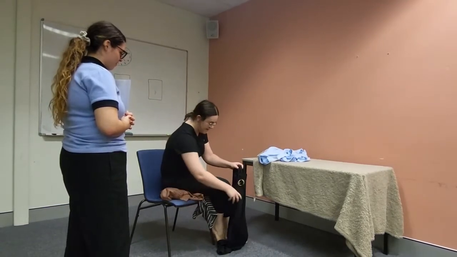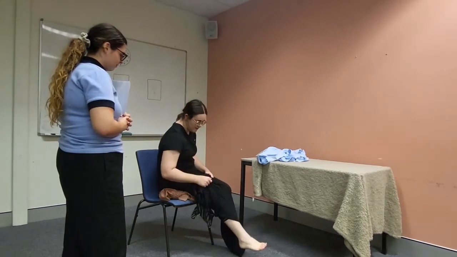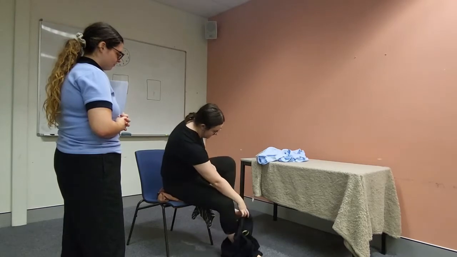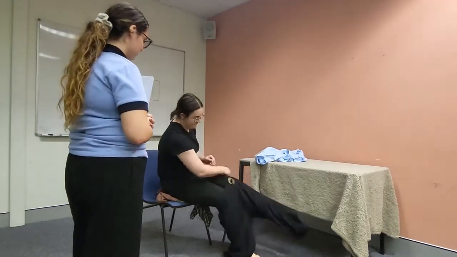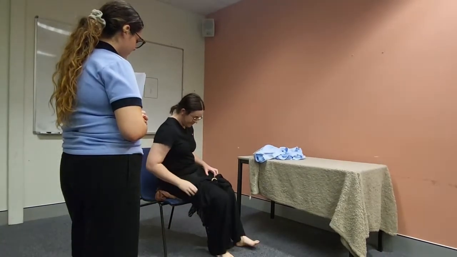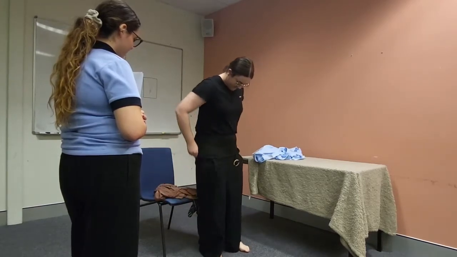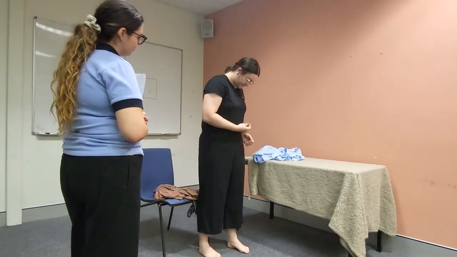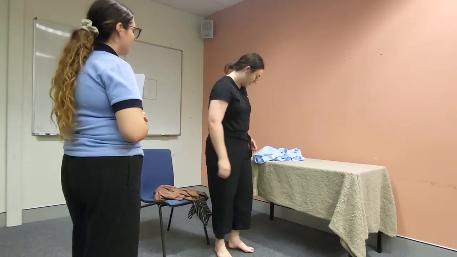Yeah, I think sitting might be a little bit easier. They are a bit fiddly, which is why I haven't been wearing them.